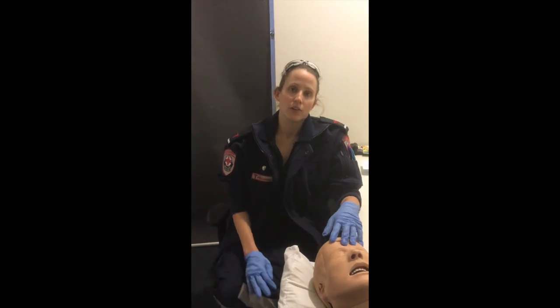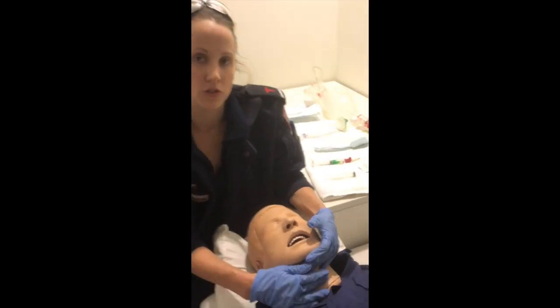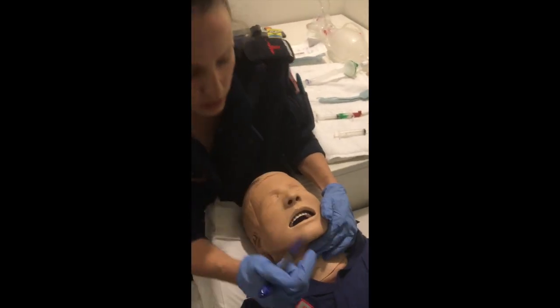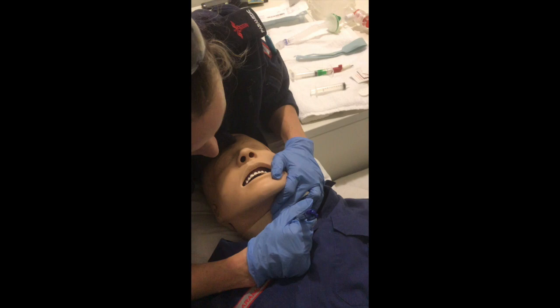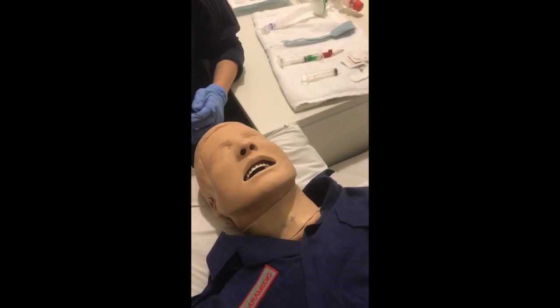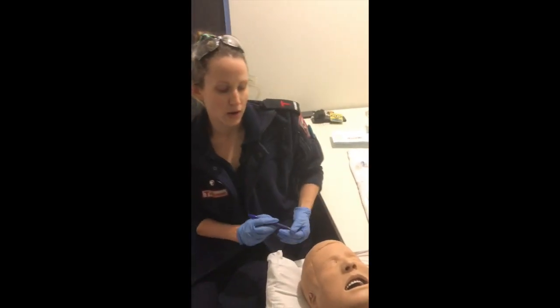So you want to identify your thyroid and cricoid cartilage, and between this is where you would find your cricothyroid membrane. So you would ideally want to mark this with a horizontal line. Ideally you would double check this with another operator and have this confirmed prior to commencing.